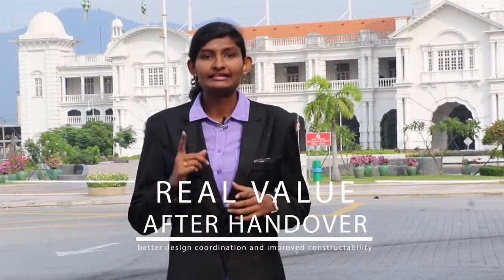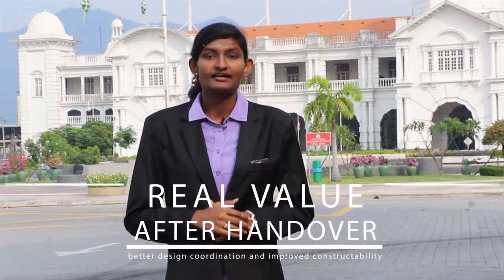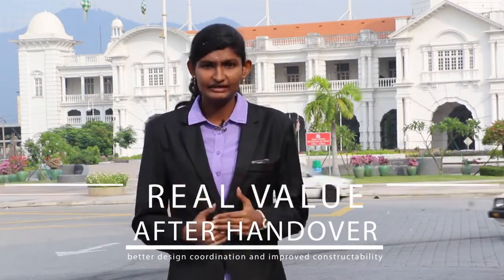When we think of BIM, we often think of better design coordination and improved constructability, but the real value can come after handover, when the owner or facility manager receives a complete and accurate set of information. Even more than that, BIM provides a set of interrelated and cross-referenced information. For example, objects in the model are linked to related information including manuals, specifications, commissioning data, photos and warranty details. This allows the owner or facility manager to efficiently and accurately manage the asset.